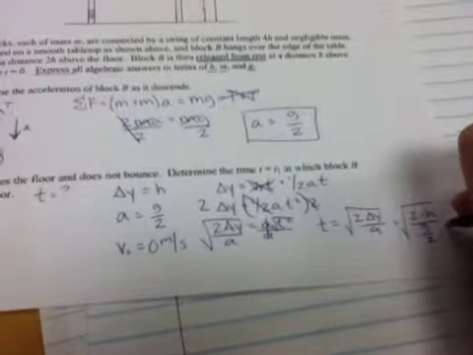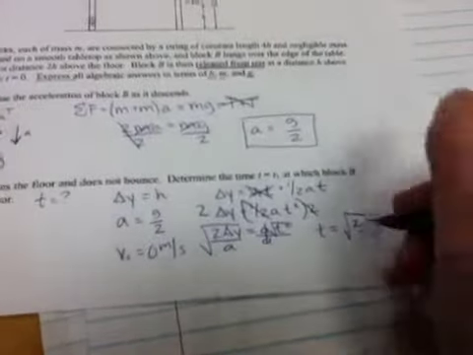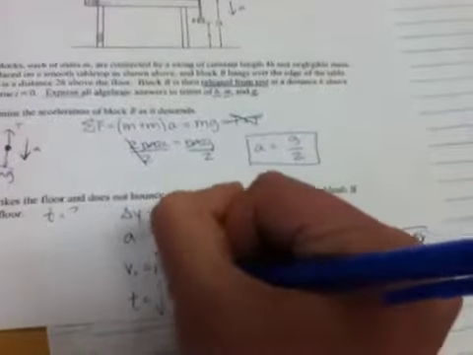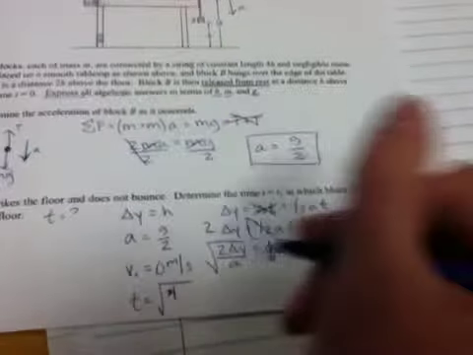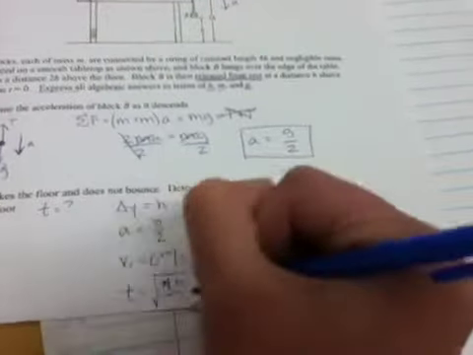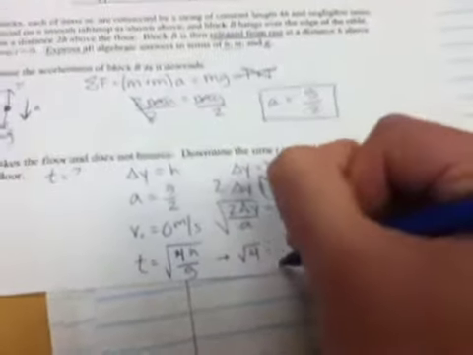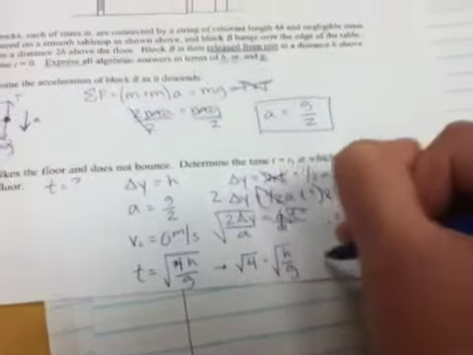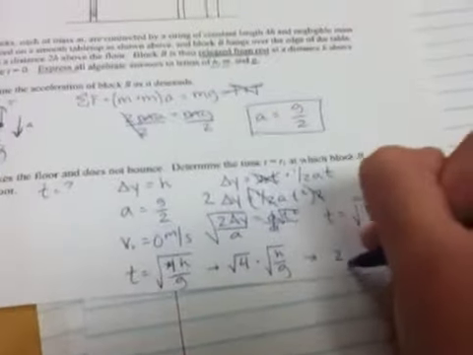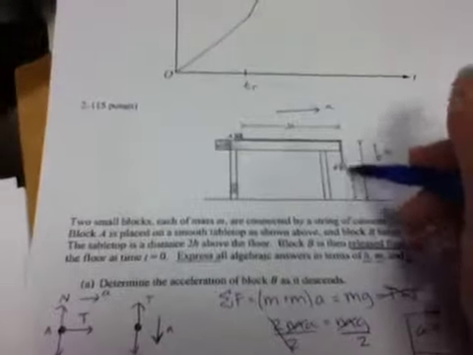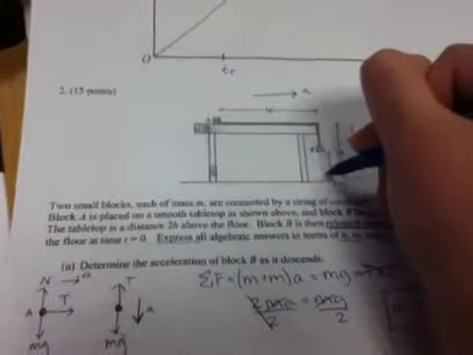And so we can bring this 2 up there, and we end up with t equals the square root of 4h all over g. We can simplify this a little bit more. We can bring this 4 out and say the square root of 4 times the square root of h over g. And we end up with t equaling 2 times the square root of h all over g. So that's the time that it takes for this block to go down, for it to hit the ground right there.